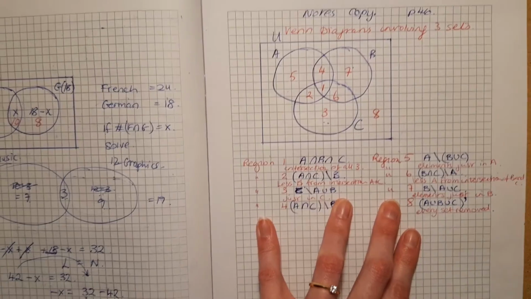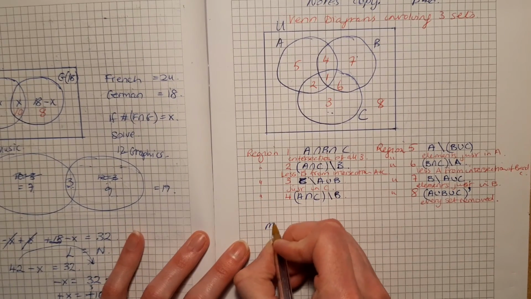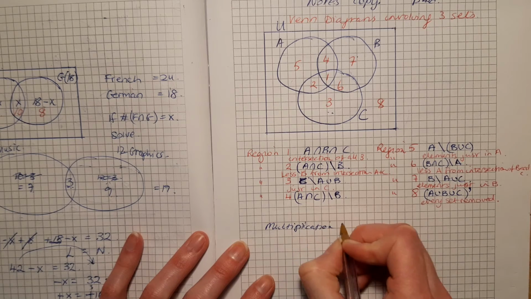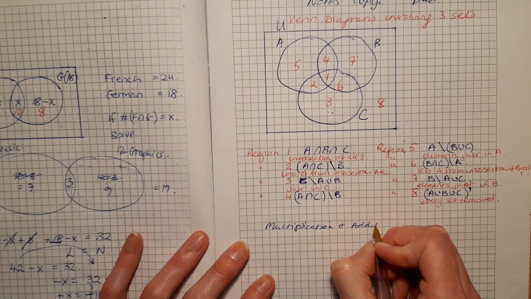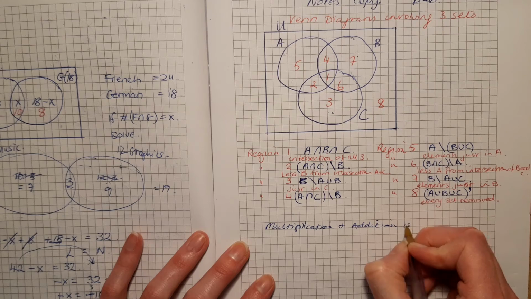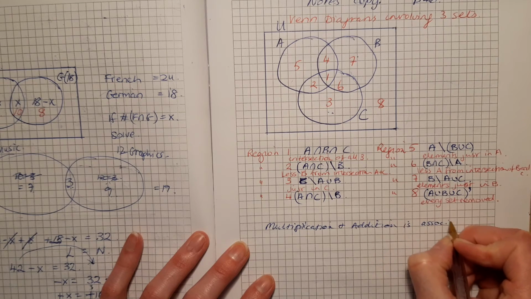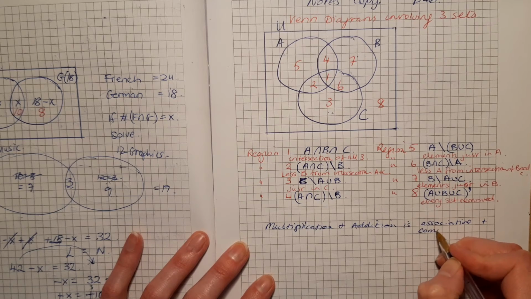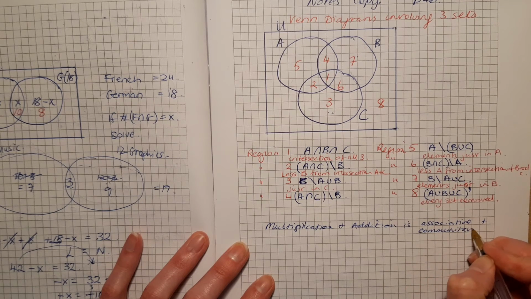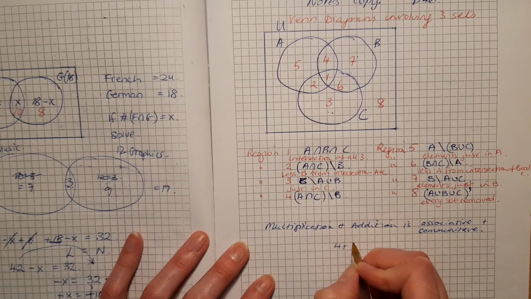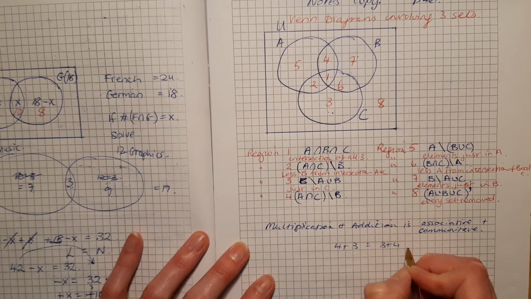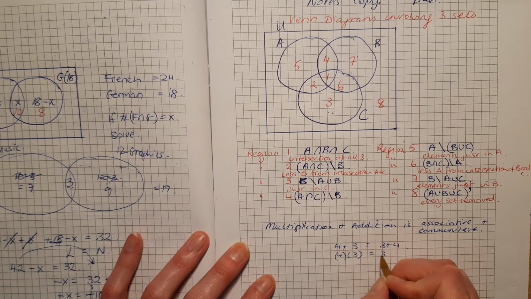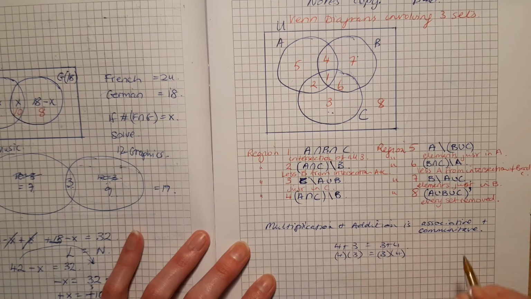If you want to, you can say that multiplication and addition are associative and commutative. That means 4 plus 3 is equal to 3 plus 4. Likewise, 4 multiplied by 3 is equal to 3 multiplied by 4.